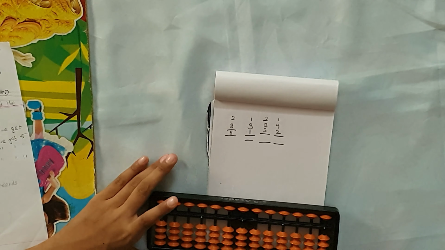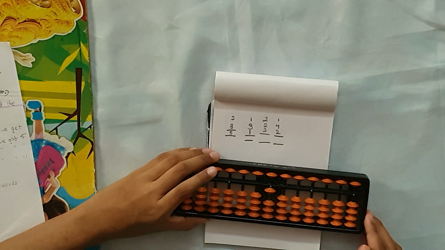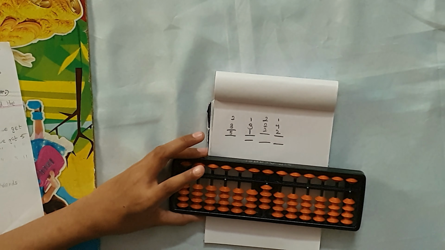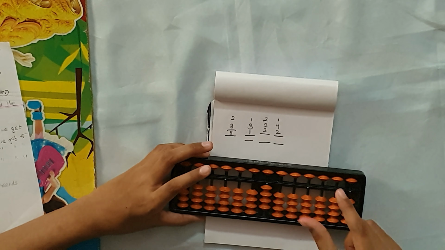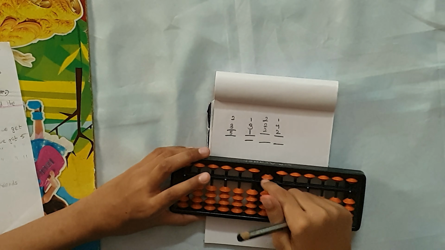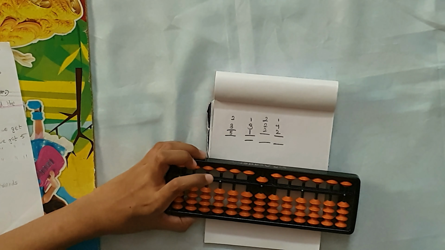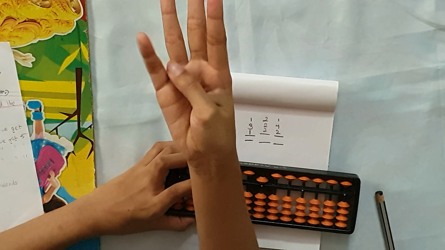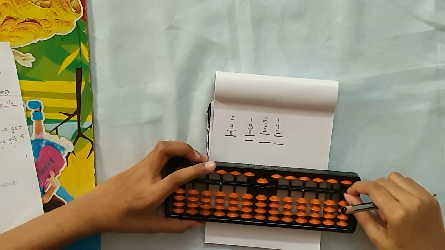Now our second sum, which is 1 plus 3 plus 1. Adding 1 is easy because it's direct. Adding 3 is easy because it's also direct. But how do we add 1 now? To add 1, we have to remove the small friend of 1, which is 4, and add 5 in place of it. Like this. So our answer is 5. Let's try again with our fingers. 1 plus 3. 1, 2, 3. And now plus 1 again. 5. Our answer is correct.